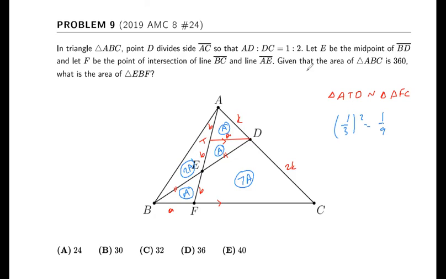But this is one of the good questions where you are actually seeing the difference between the area relation of similar triangles and the area relation with base ratios. They are two different things, okay? Again, triangles BFE and ABE are not similar.